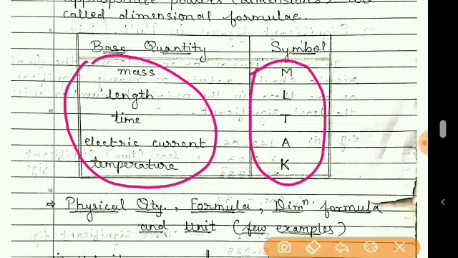Students, mostly mass, length and time are used, but whenever there is a concept of electric current or temperature, then A and K are also used.